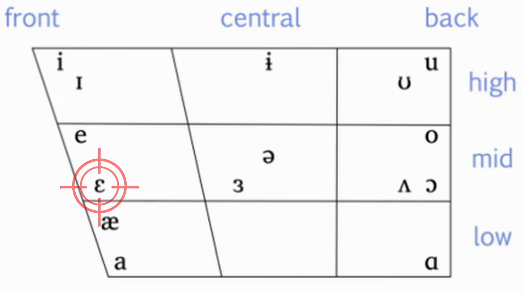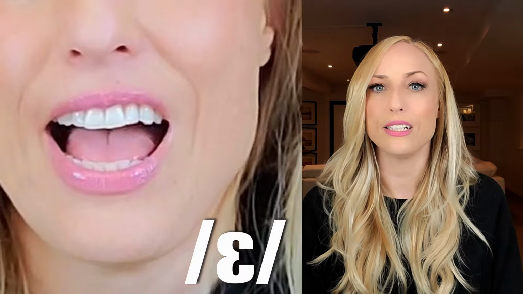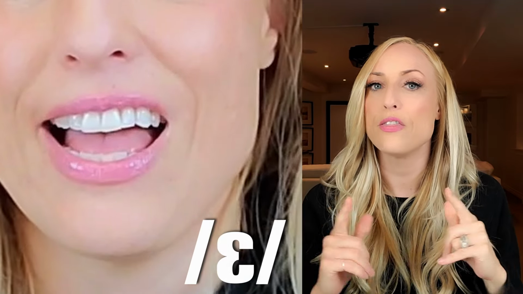On the IPA vowel chart, the sound, it's in the middle, but it's more forward in the mouth. And it's kind of in that same height as the schwa. The jaw is slightly open. It's not closed completely, but it's not as open as ah, somewhere in the middle. The tongue is in the middle of the mouth, but more forward. And the lips are kind of open. What I mean by that is the lips are not neutral, but they're also not as open as an ah. Think somewhere in the middle.